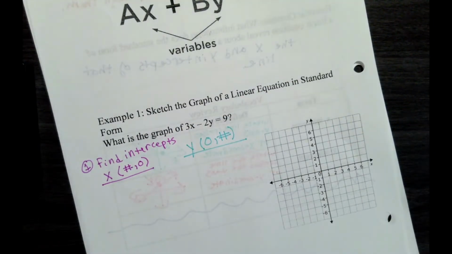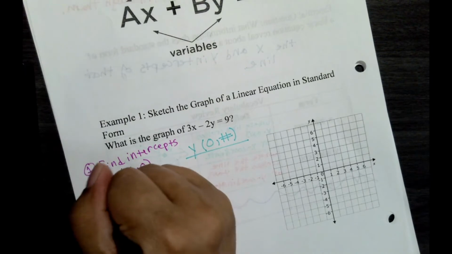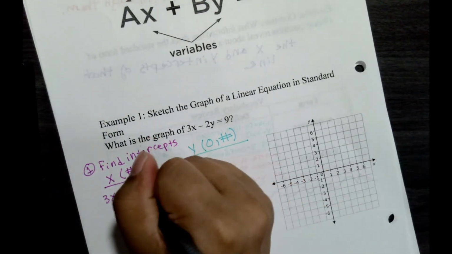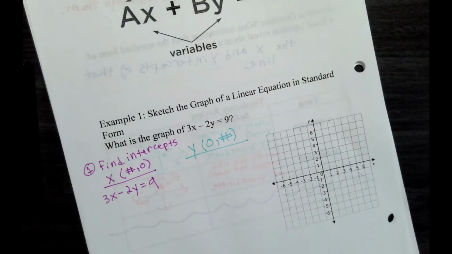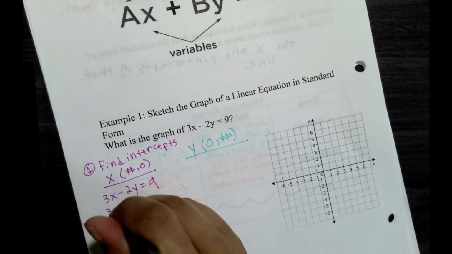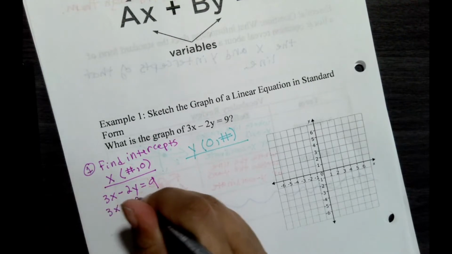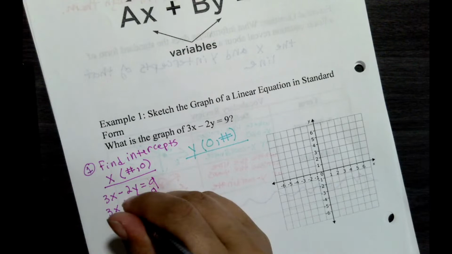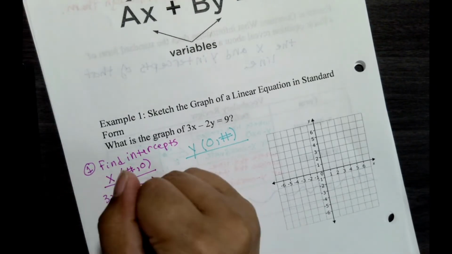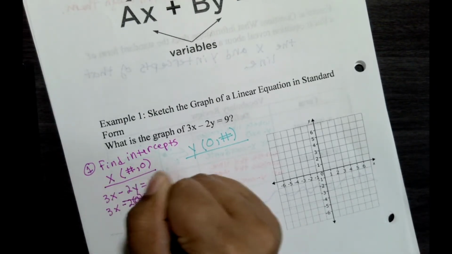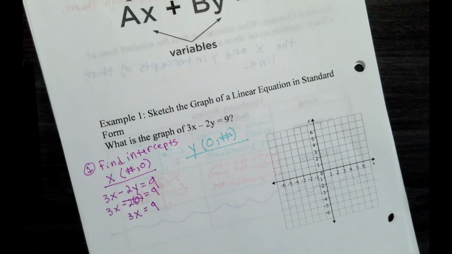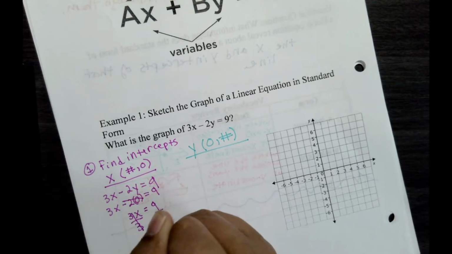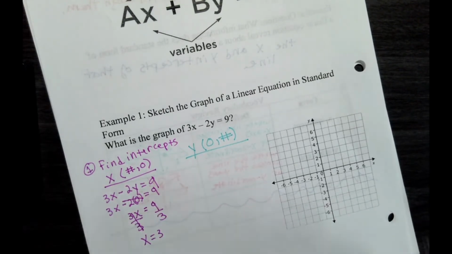So let me rewrite our problem. 3x minus 2y equals 9. Well, we want our y to be 0, so we'll get in and solve for it. 3x minus 2 times 0 equals 9. Well, negative 2 times 0 is just 0, so that goes away, leaving us with 3x equals 9. Then we divide by 3 to get x by itself, and we get x is equal to 3. So we go to our x-axis, we want the 3, and we put it up.